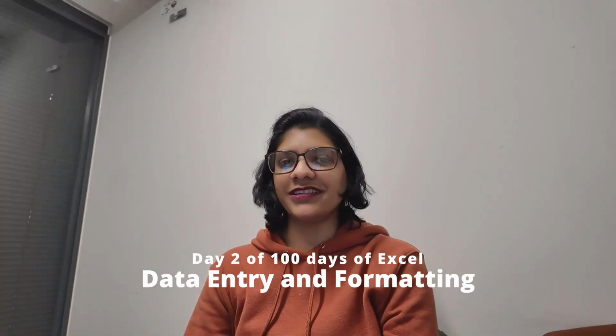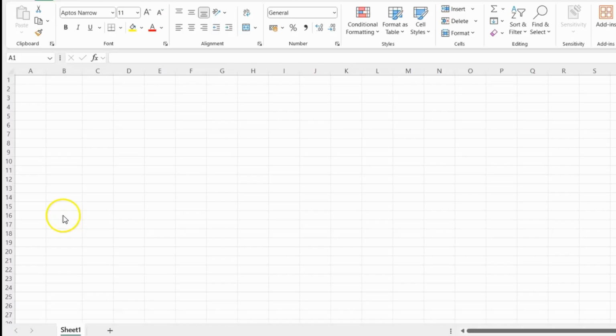Today we are going to learn the essentials of data entry and formatting. Let's get started. Step one is entering the data. So select any of the cells and just start writing something.